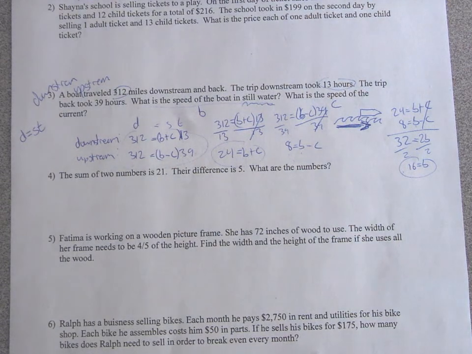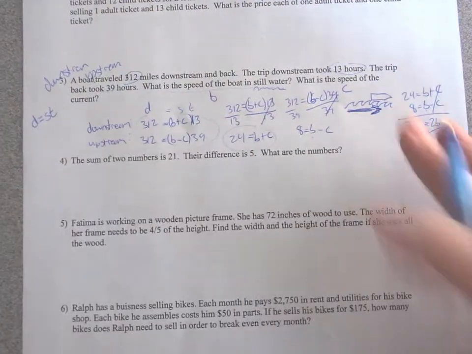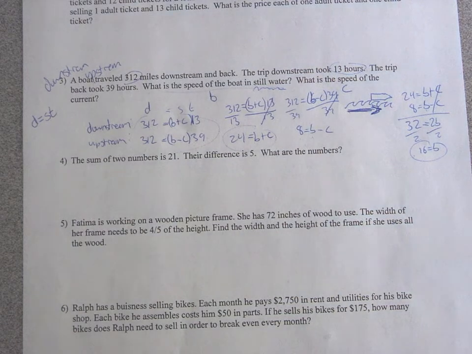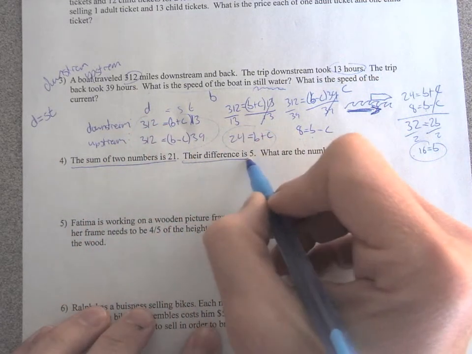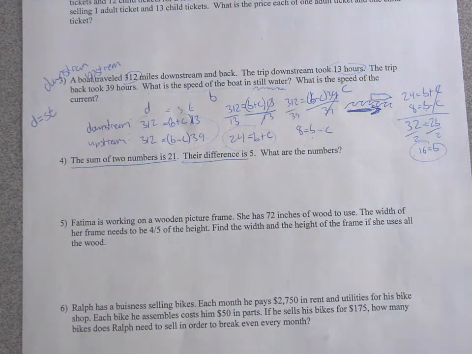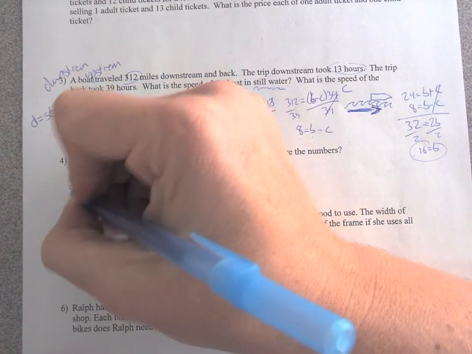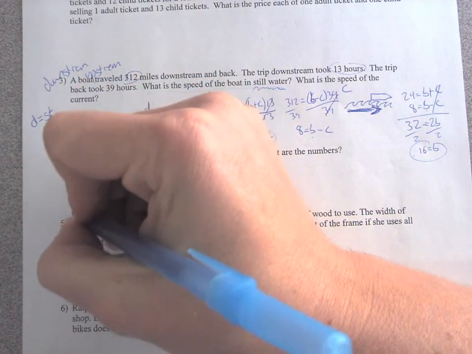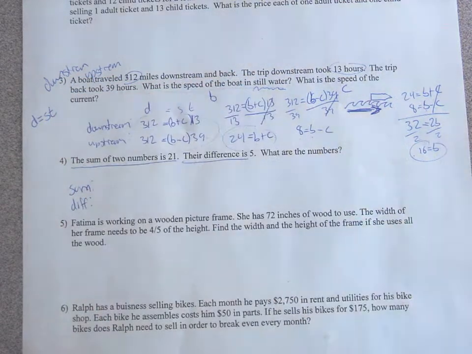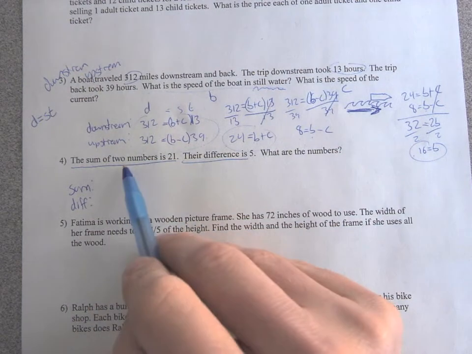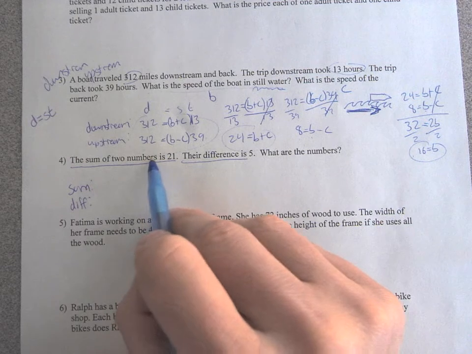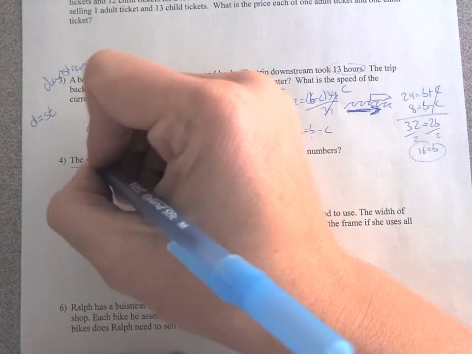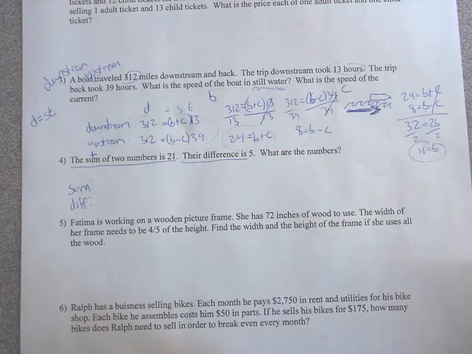Let's take a look at number 4. We're just going to keep on going here. I'm going to give you lots of examples to work with. And again, we did a lot of these in class. On number 4, we have sum of two numbers and difference of two numbers. That's actually going to give us our two equations here. So we have a sum equation and we have a difference equation. There's two numbers and I don't know what they are. They're unknown, right? The sum of two numbers is two numbers added together. So sum means add, right?